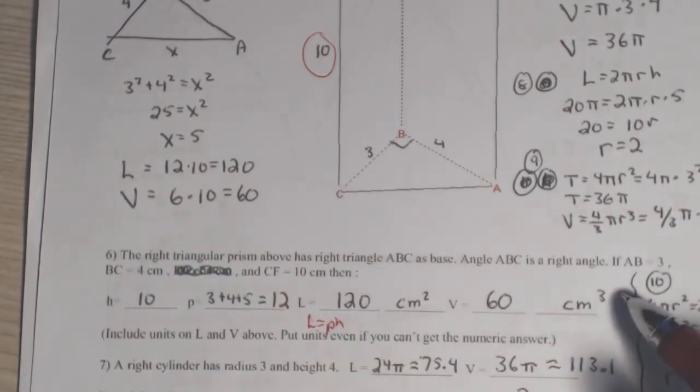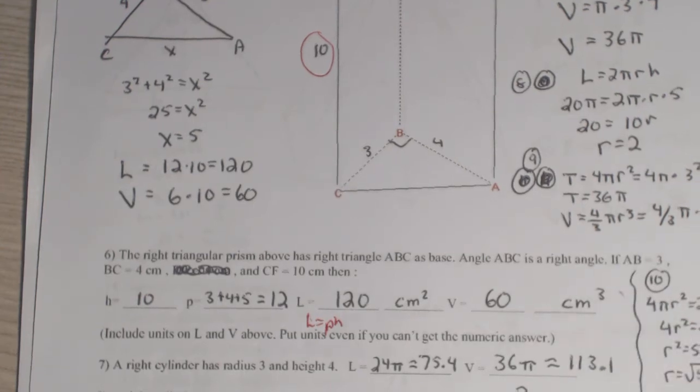And appropriate units, since we began in centimeters here, our lateral area was square centimeters, and our volume was cubic centimeters.